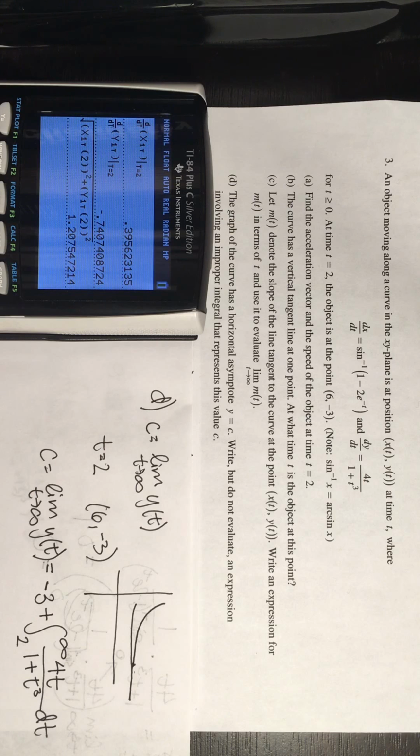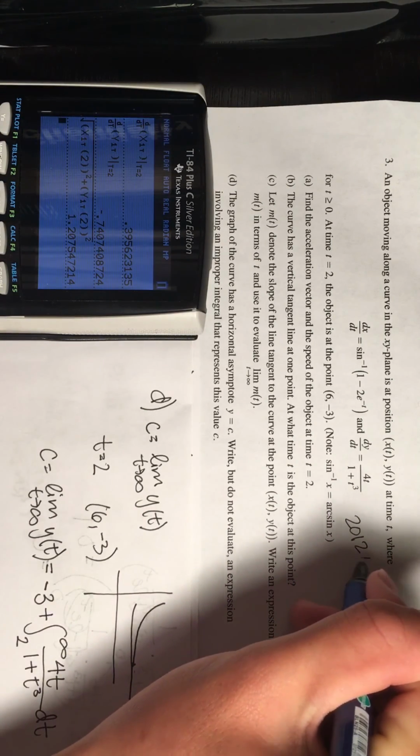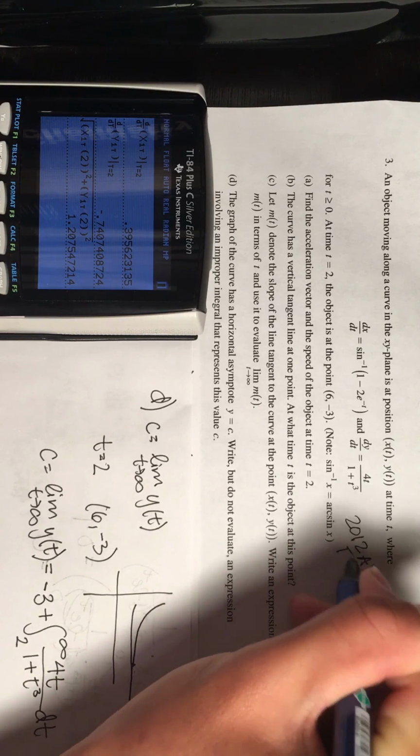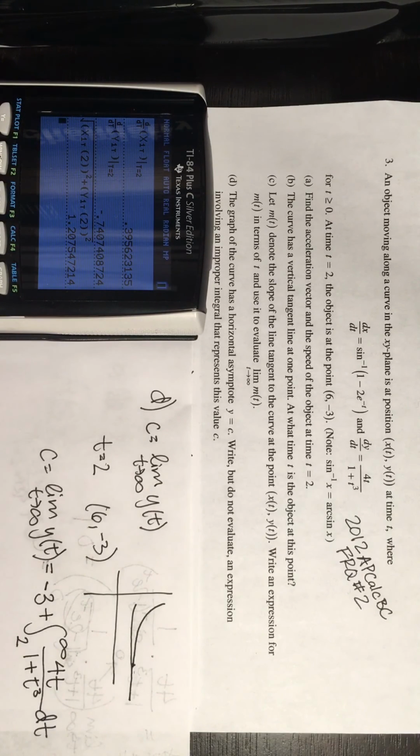Finally, if you need more help on these types of problems, I would recommend the 2012 AP Calc BC FRQ number 2, which is also a very good parametric problem that is pretty similar to this one.